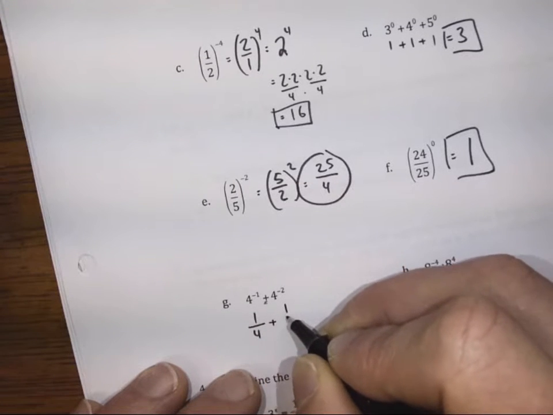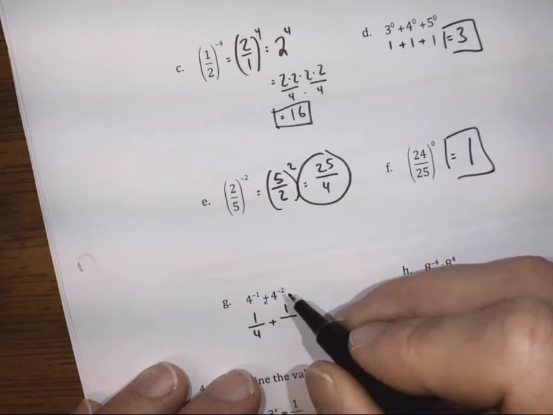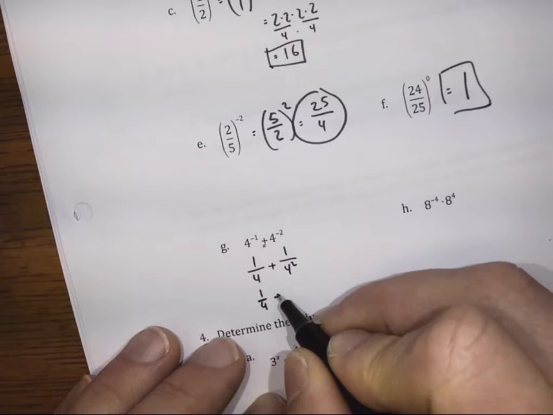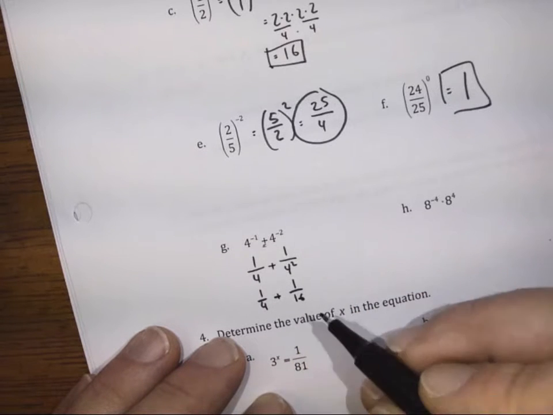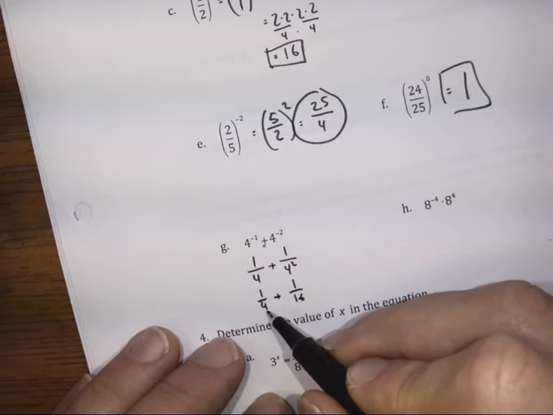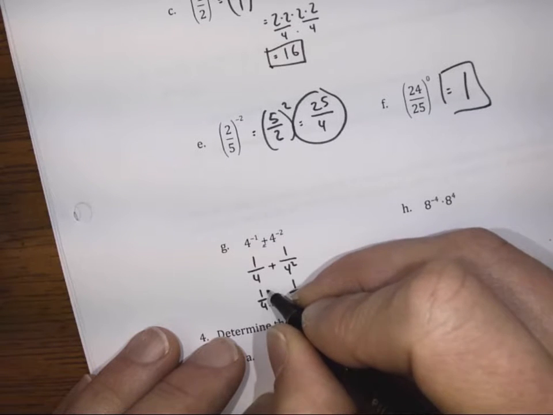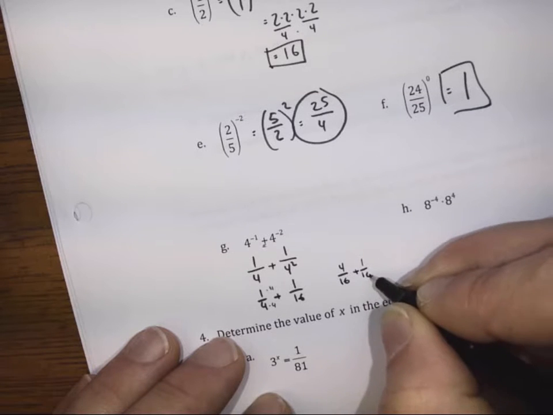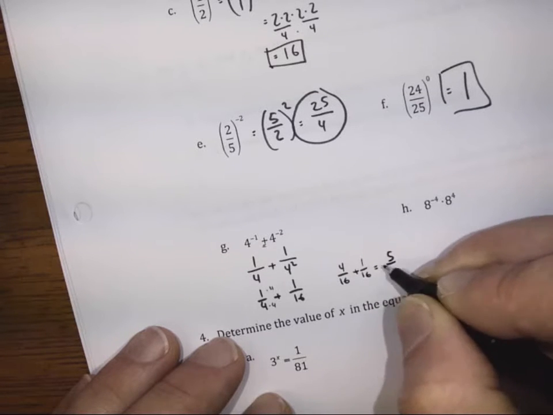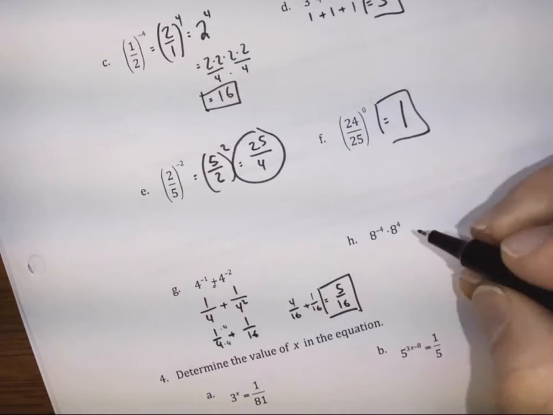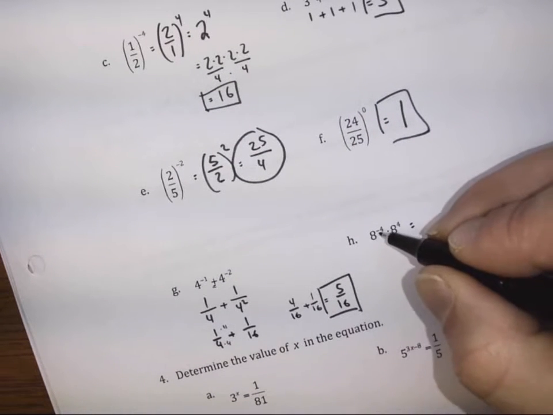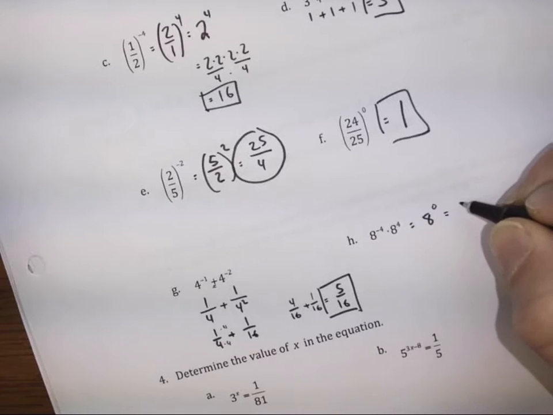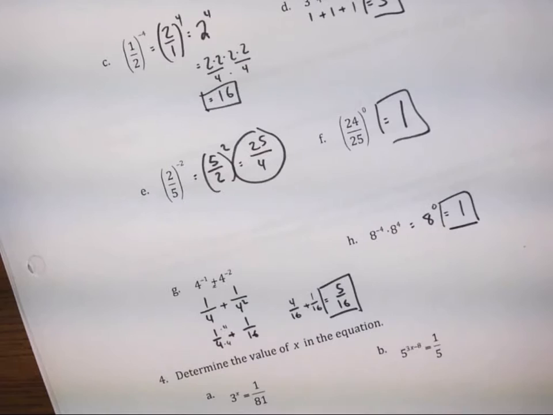And 4 raised to the power of negative 2 is 1 over 4 squared. So that's another way of saying a quarter plus a 16th. Now, if I want to add fractions, I have to have common denominators. So I'm going to multiply this one by 4 and 4. That's going to give me 4 sixteenths plus 1 sixteenth, which gives me 5 sixteenths as a final answer. And lastly, I have 8. So same base, I'm going to add the exponents. Negative 4 and 4 give me 0, which is anything to the power of 0 is 1.